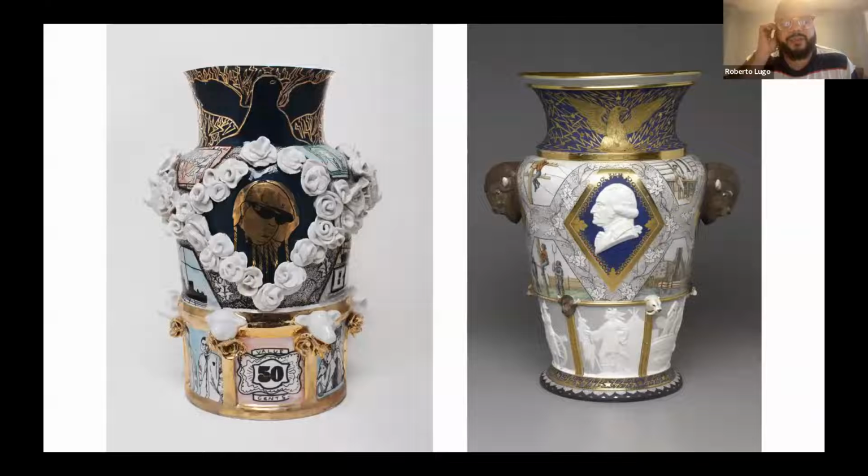Ceramics history plays a huge role in what it is that I do, because I think quite often about what is absent from ceramics art history, and the fact that my family and culture and my history and the history of my ancestors is often something that's not captured in ceramics, and especially in craft.